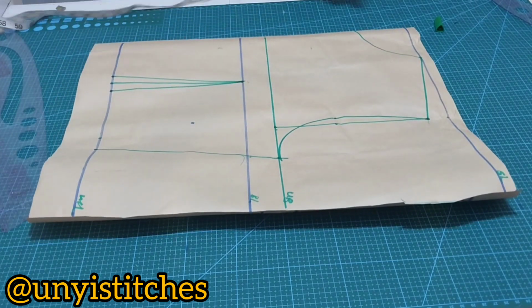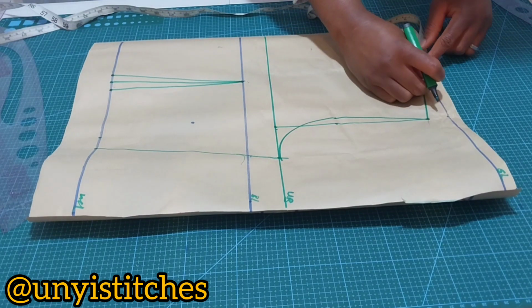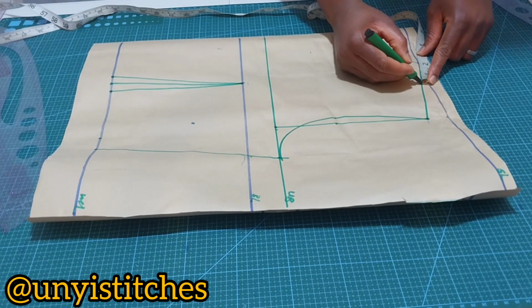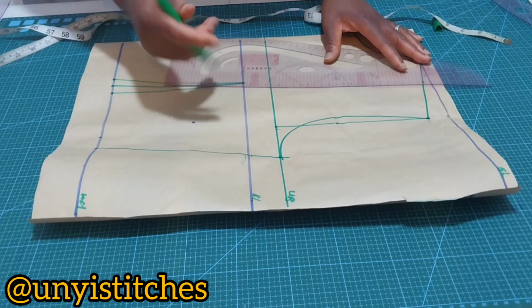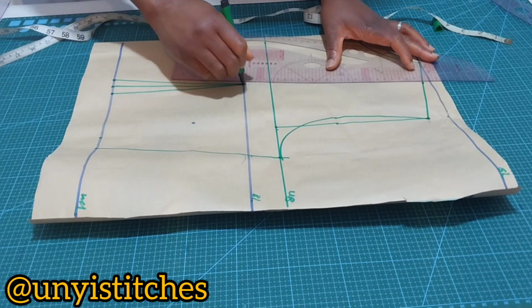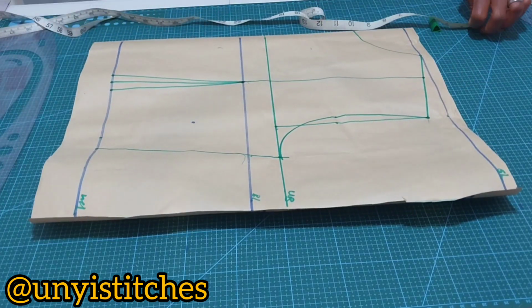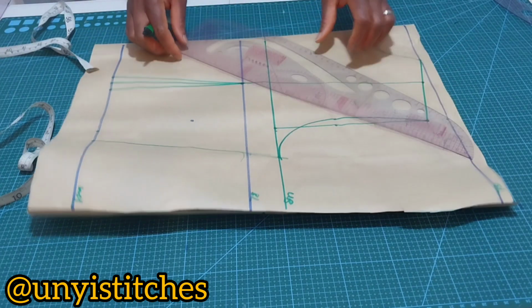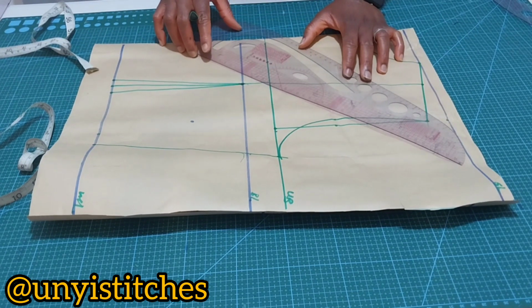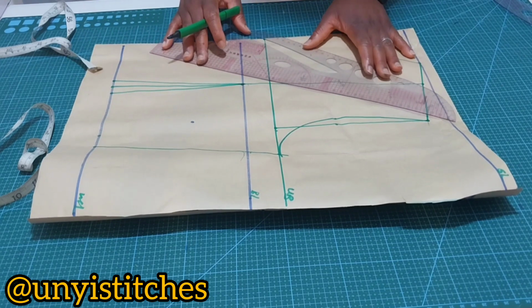Can you see? The next thing, I will come to my shoulder line. I will mark 2 inches. Then I'll connect it to my bust span measurement divided by 2. Can you see? Then I'm going to come here and curve my neckline. You can decide to measure from your bust span to where you want the neckline to be, so depending on where you want it to be.